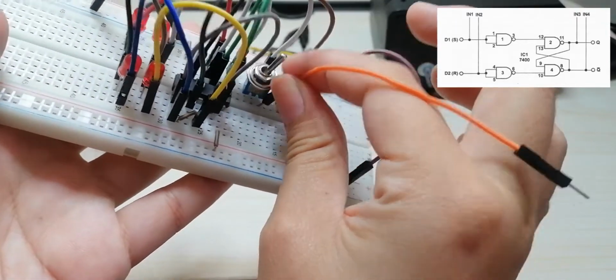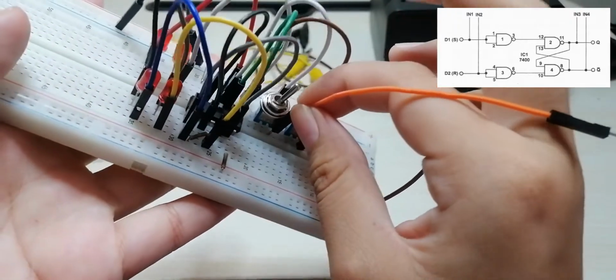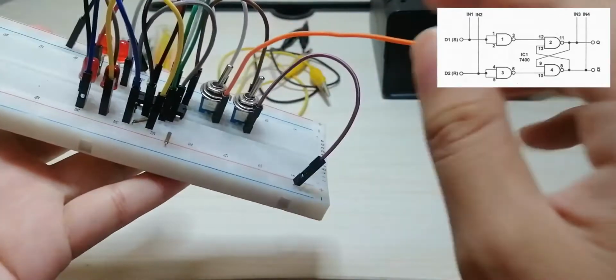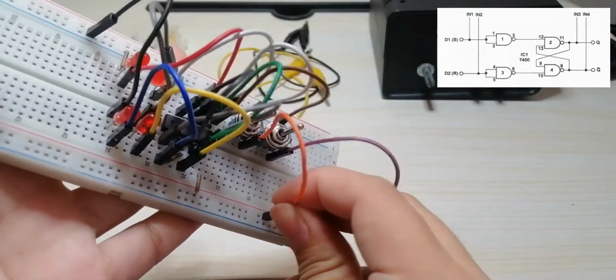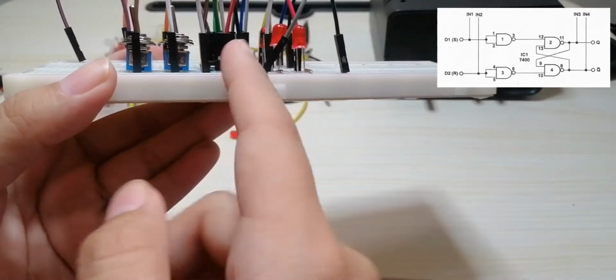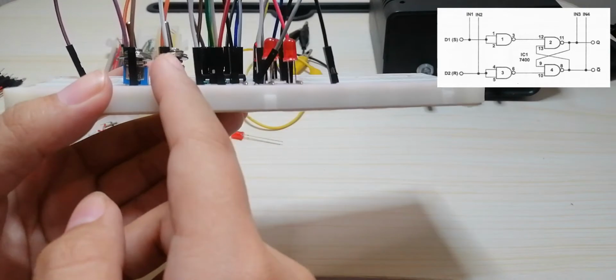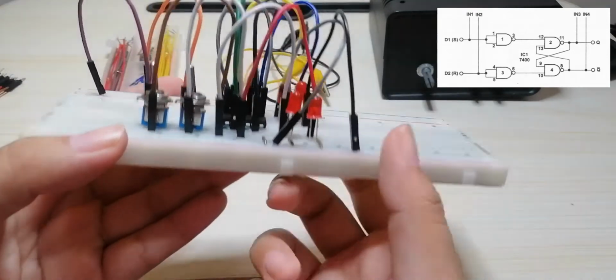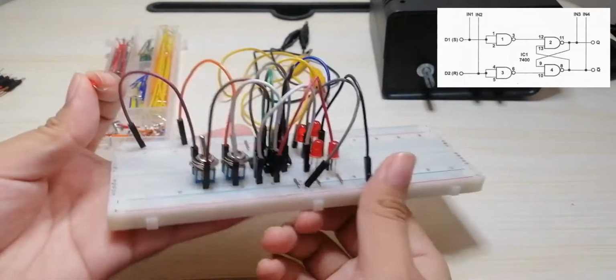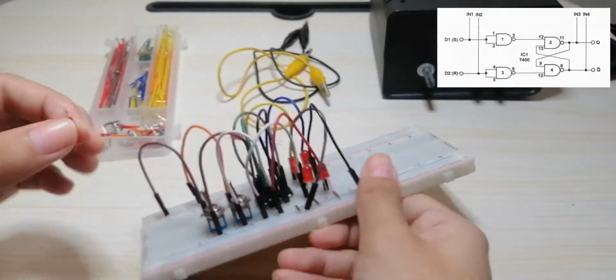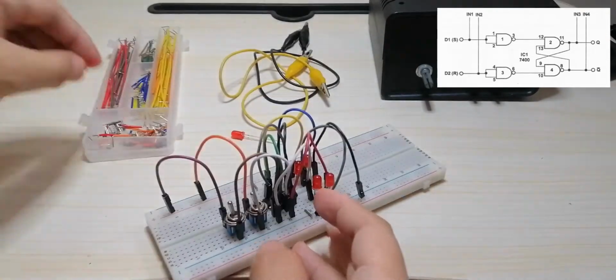I will connect this jumper wire to this pin, and I will connect it to the positive. And in this side, the last pin in here in the right side, I will connect it to the negative side of our breadboard.